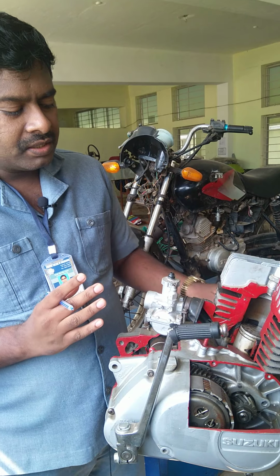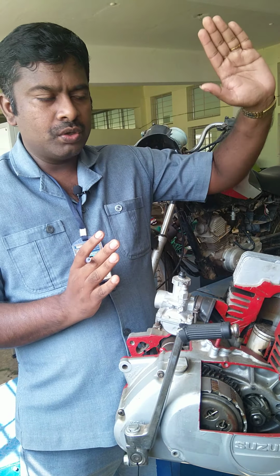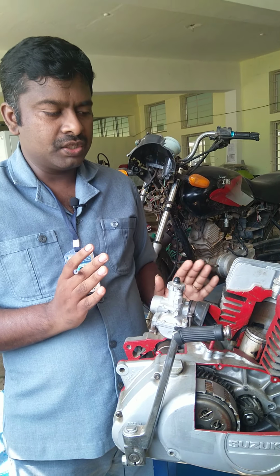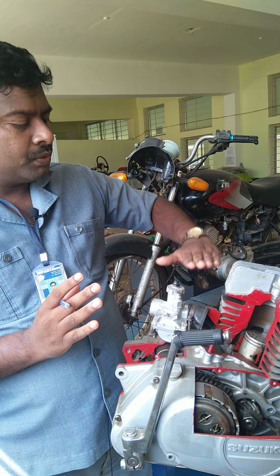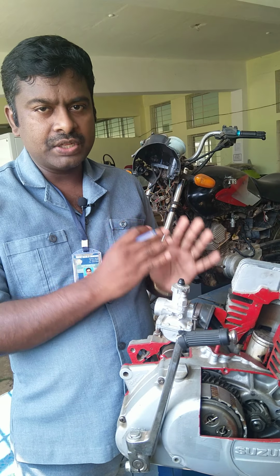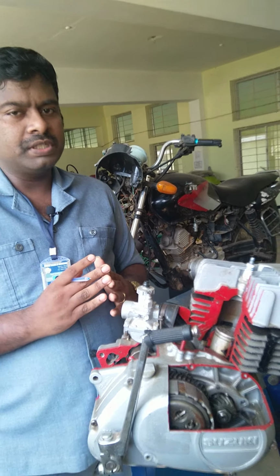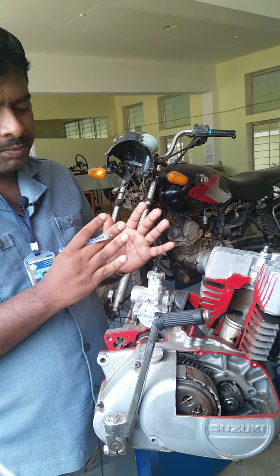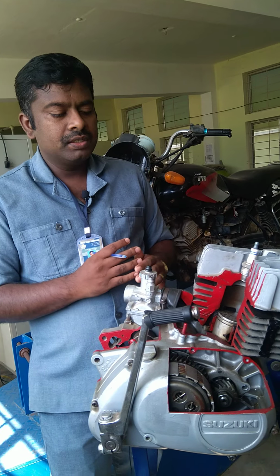So stroke means the piston moves upwards, that is one stroke, and the piston moves downwards, that is another stroke. In two-stroke engines, when the piston moves upwards, two processes are completed: one is the suction process and another one is the compression process. When the piston moves downwards, another two processes are completed, that is power and exhaust. These two are completed in the next stroke.